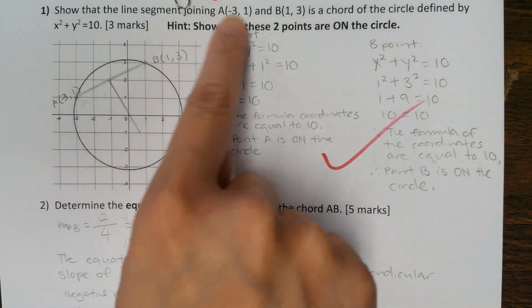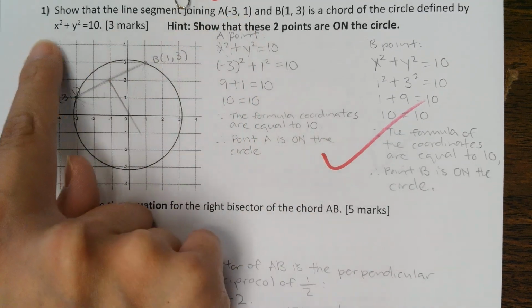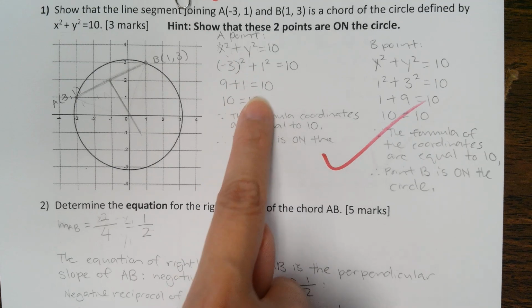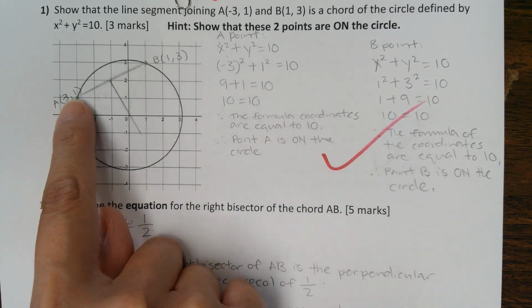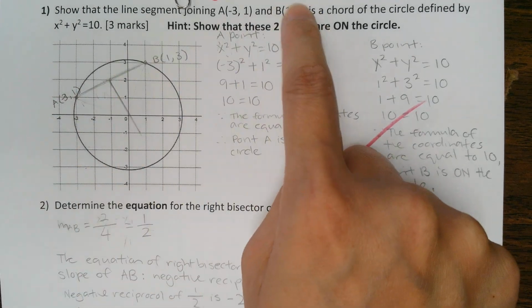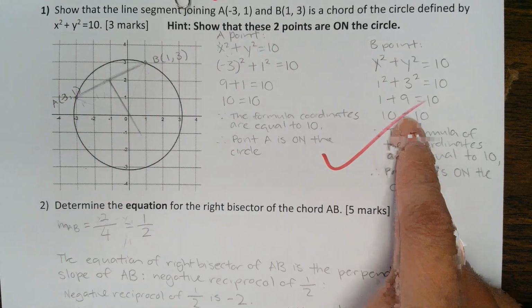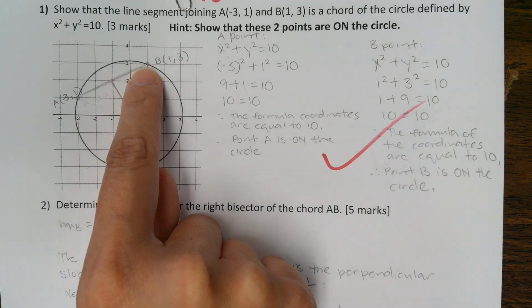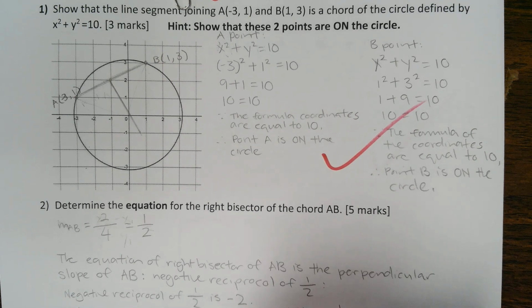Well, you guys proved it. So one way to prove it is I can sub in this point into this circle equation. And then you can see that left side equals right side. That means, yep, this point is on the circle. Same thing here. If I put this point in this equation and sub it in, left side equals right side. Yep, this point is also on the circle. So there you go. 3 marks just like that.